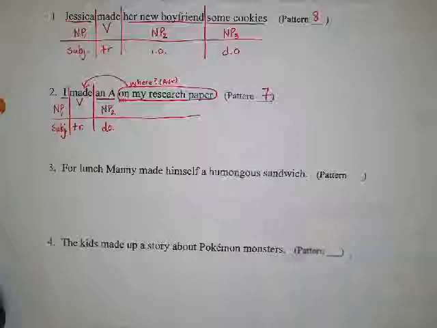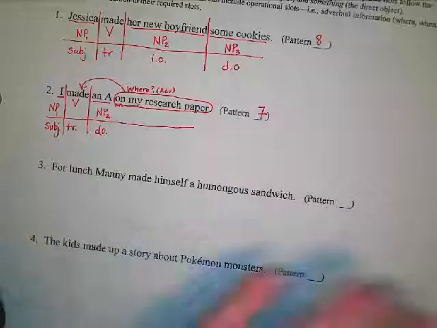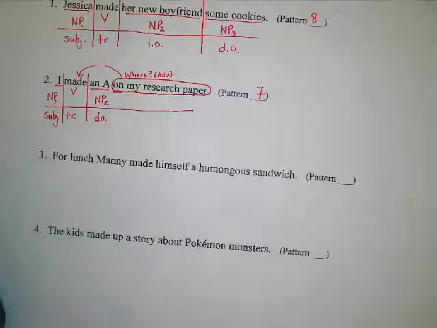All right, so in class we'll take a look at 3, 4, and that'll be it. And then all 4 of the ones on the back will then be independent practice. So see you next class.